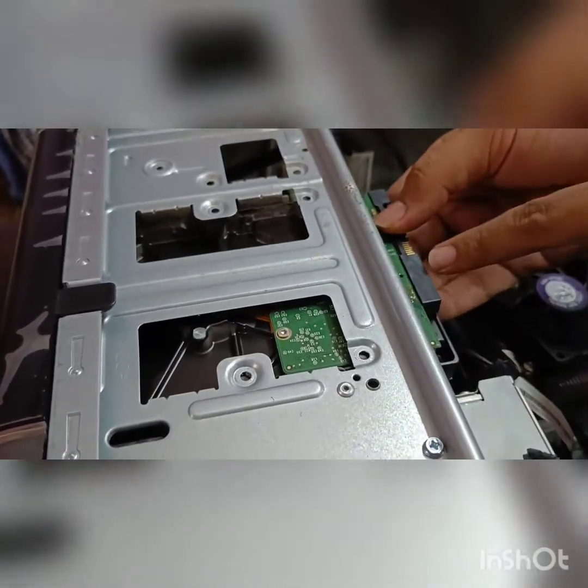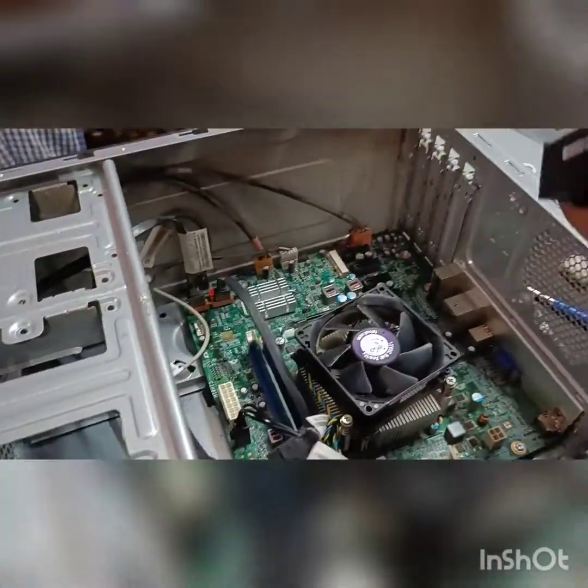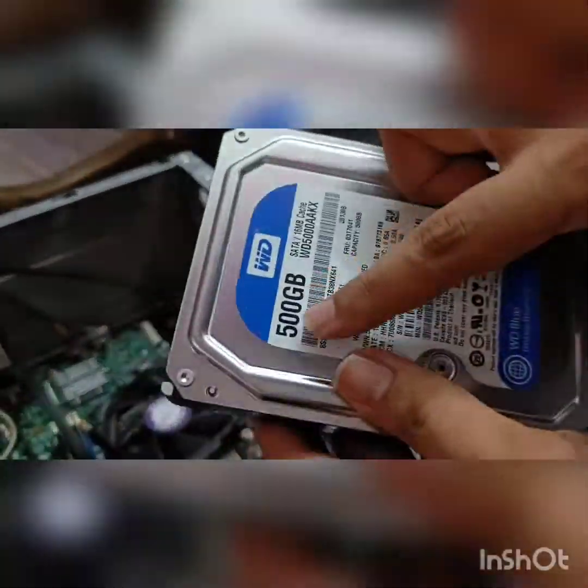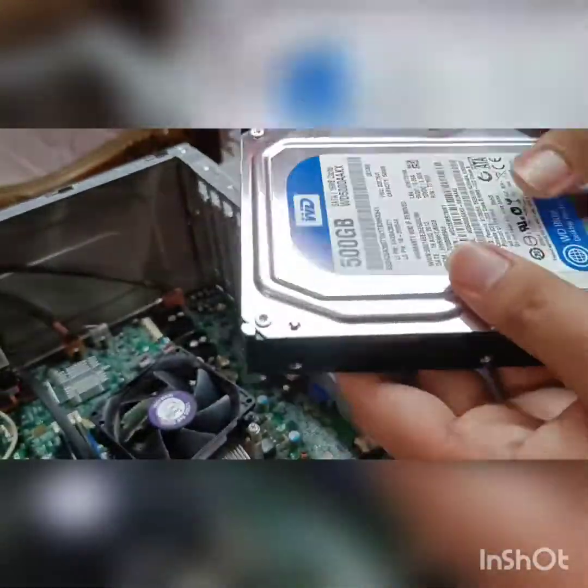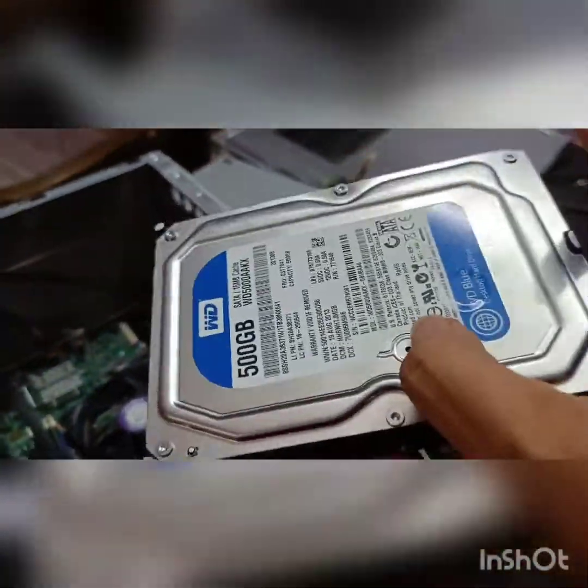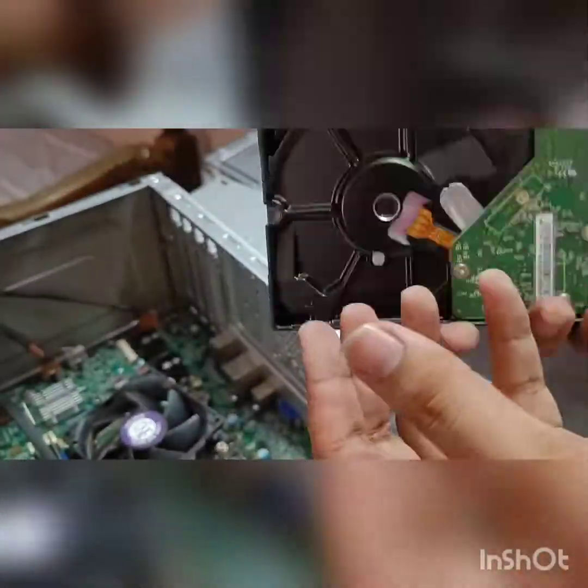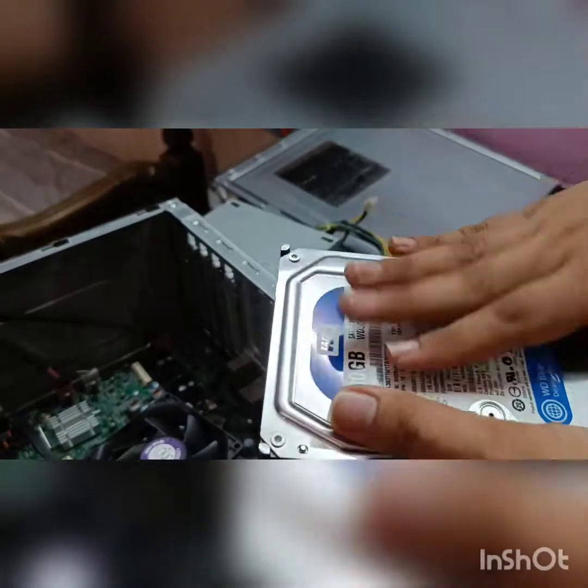So I removed the data cable and power cable, and now I am removing this hard disk. Here you can see this is a 500 GB hard disk, and the hard disk is the permanent storage for our CPU. All the files, videos, images, whatever we have in our computer, are stored in this.